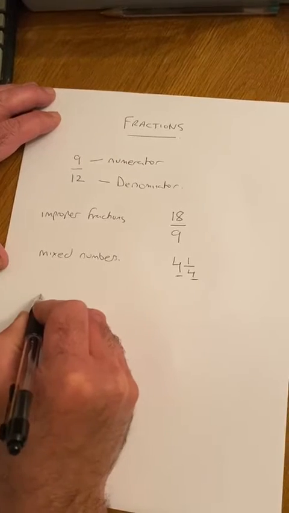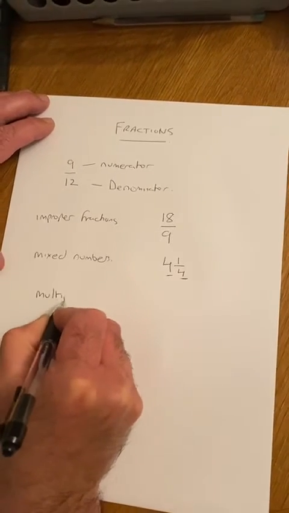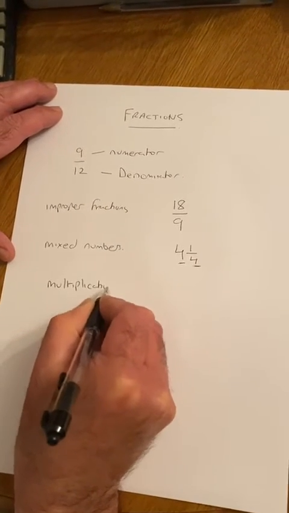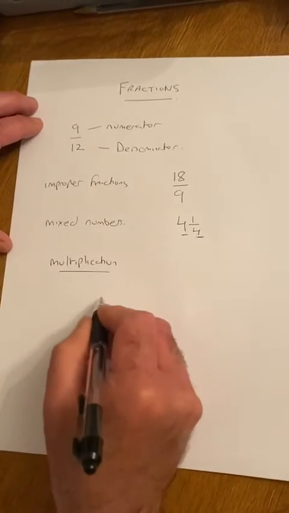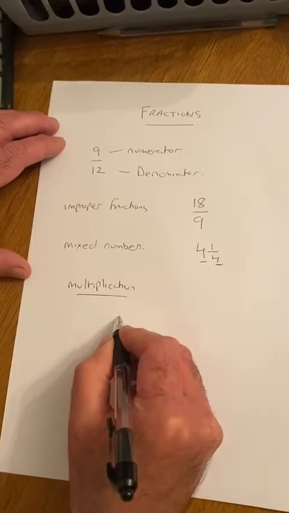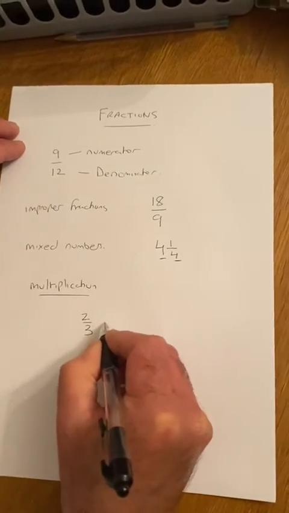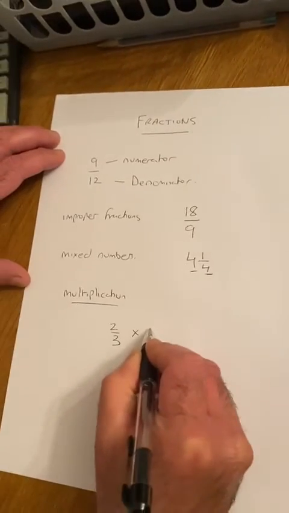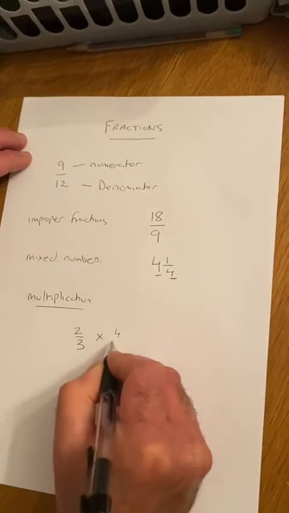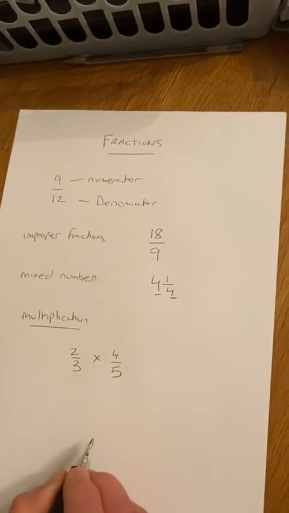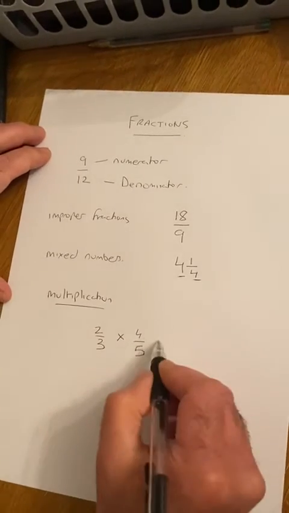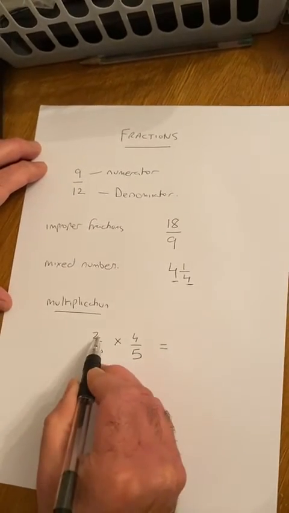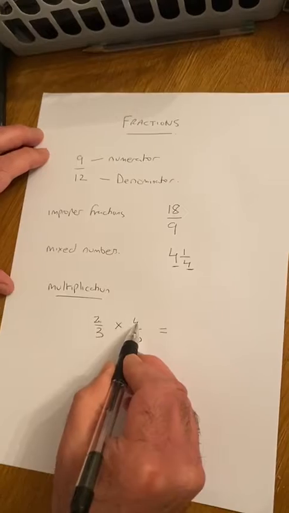Let's look at multiplication, because that's one of the easier processes when you're dealing with fractions. Let's take two fractions, for example, 2/3 multiplied by 4/5. We have two fractions here multiplied together. So all you need to do is multiply the numerators together.